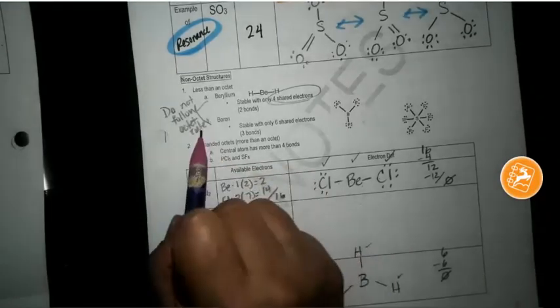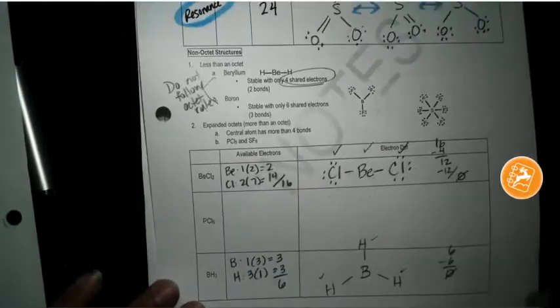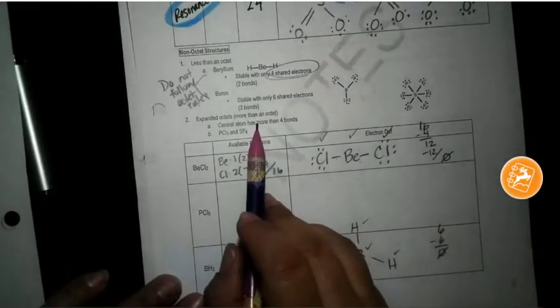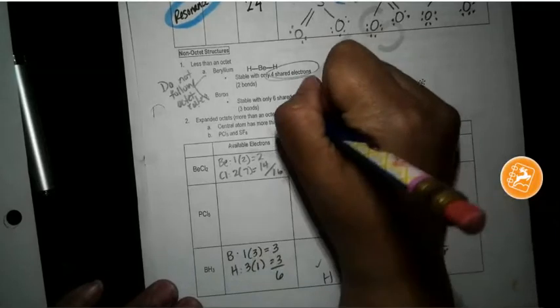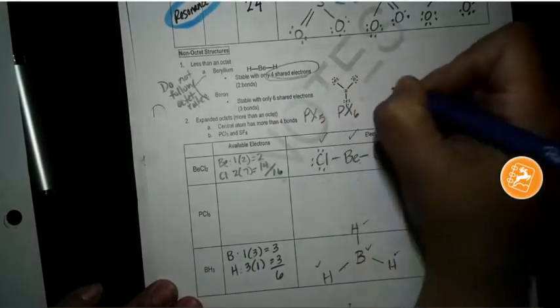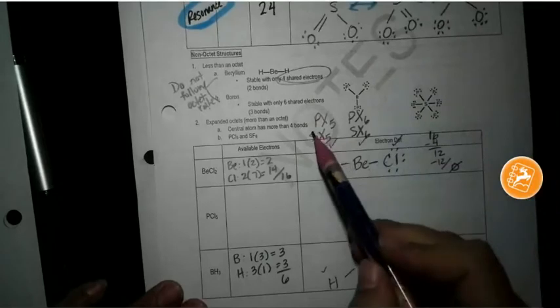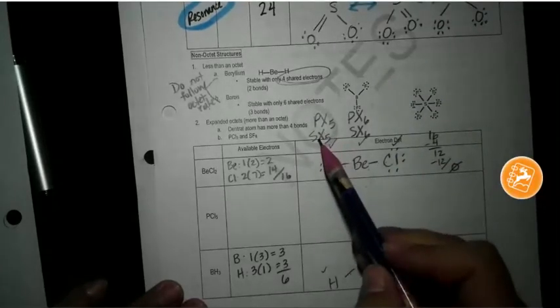This does not follow the octet, so I know that this is also happy with just 3 bonds. Now the last one, expanded octets, more than an octet. Central atom has more than 4 bonds. So if I have something like PX5, PX6, or SX5, or SX6. This happens with phosphorus and sulfur only, okay?